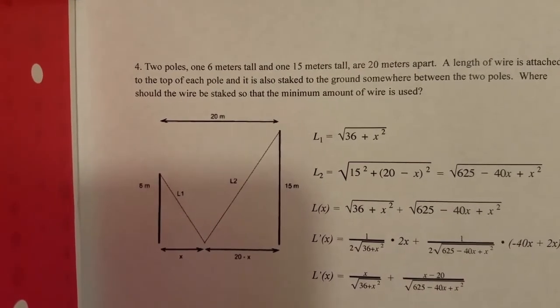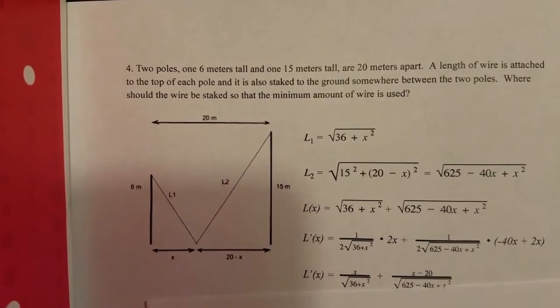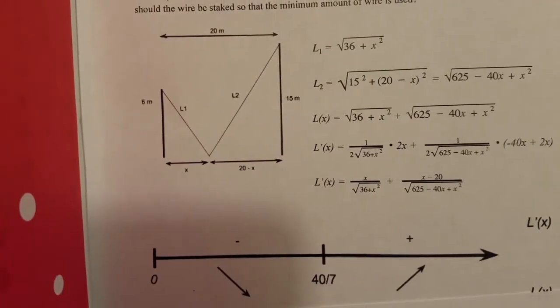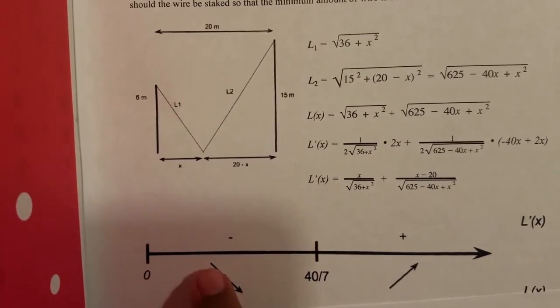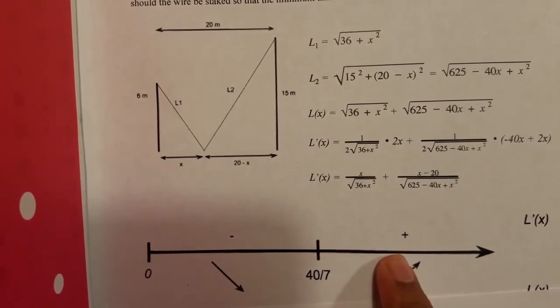And once we find the critical points using our graphing calculator, which would be the easiest and fastest way to do so, we get the critical point being 40 over 7. And we test the left endpoint, which would be negative, and then the right endpoint would be positive, so that would be a relative minimum.